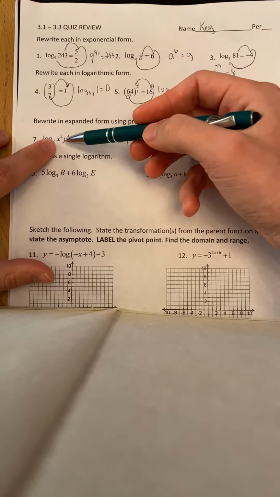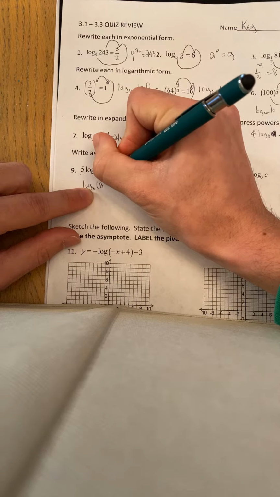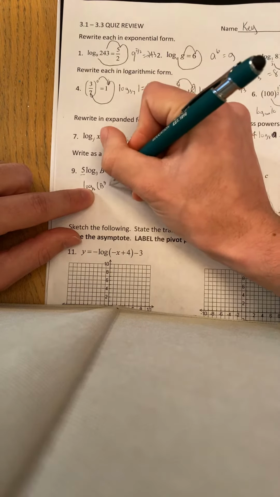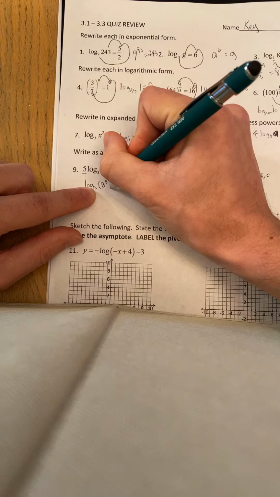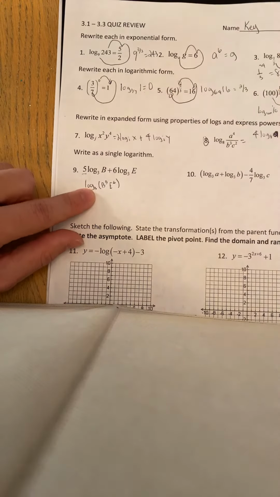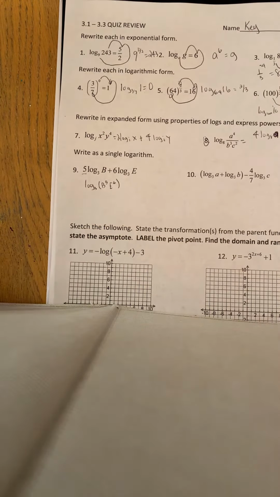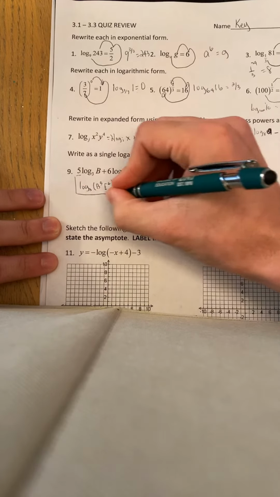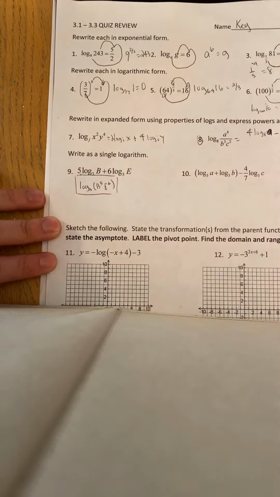So I see a 5 out in front, which makes me know that I have b to the 5th due to my power rule, and then I'm going to have e to the 6th. And that is exactly how it would look if we condensed this logarithm. That would be our final answer.